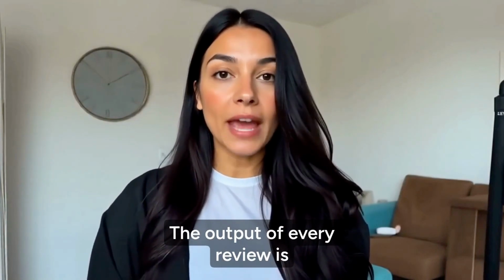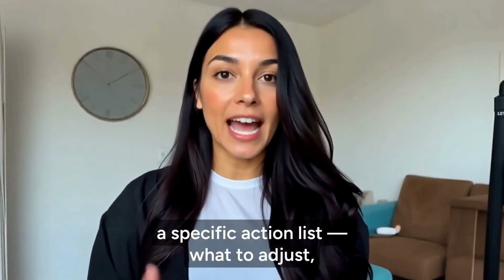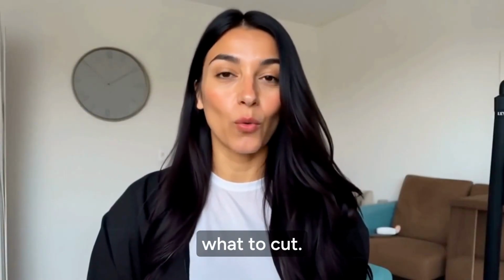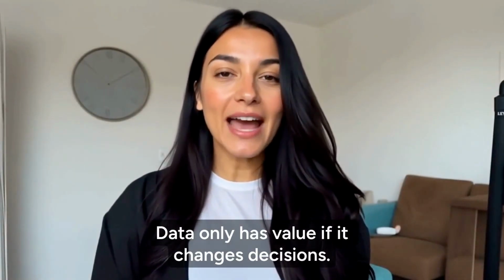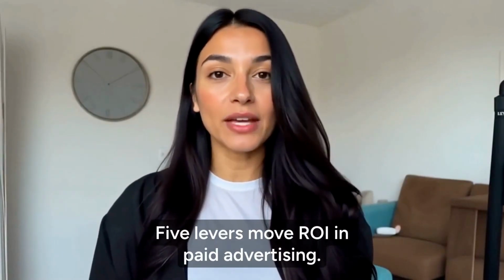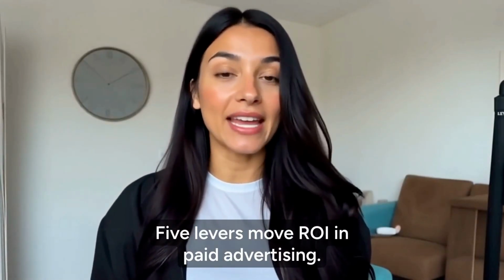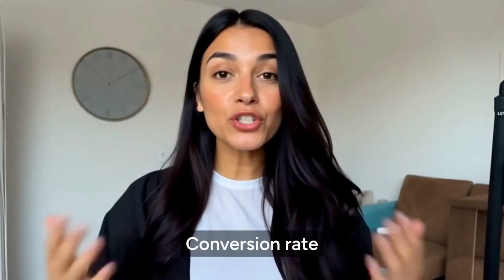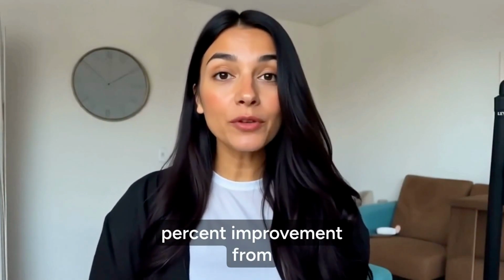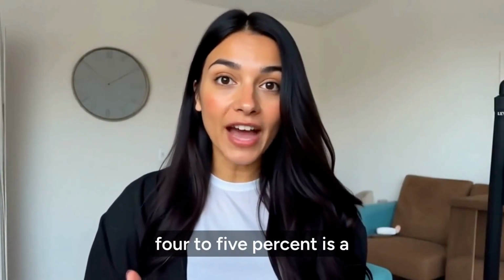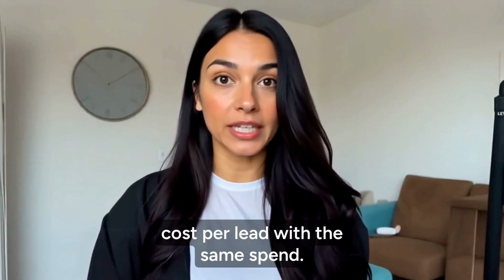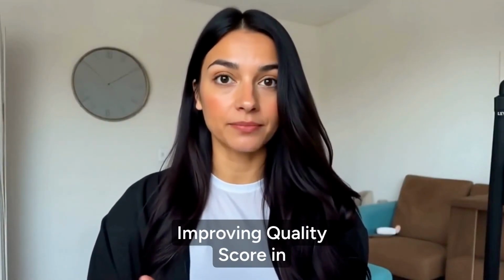The output of every review is a specific action list. What to adjust, what to scale, what to cut. Data only has value if it changes decisions. 5 levers move ROI in paid advertising. Conversion rate optimization is the highest leverage. A 1% improvement from 4 to 5% is a 20% reduction in cost per lead with the same spend.